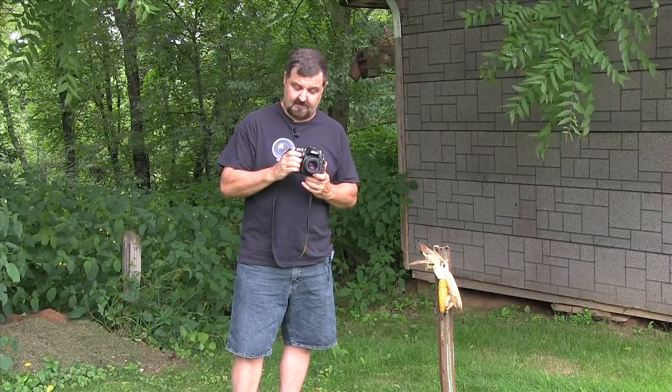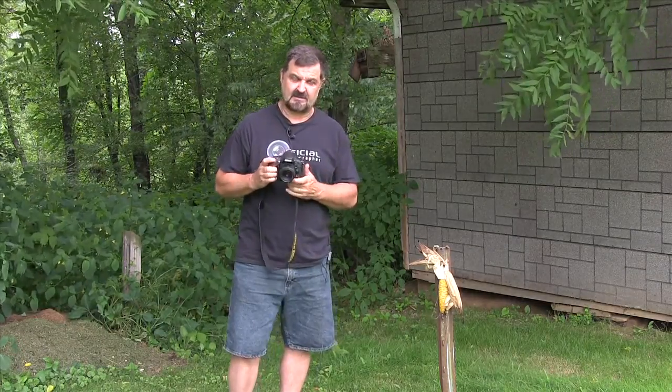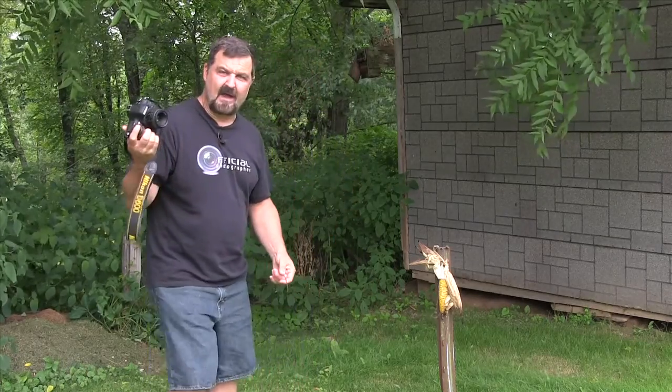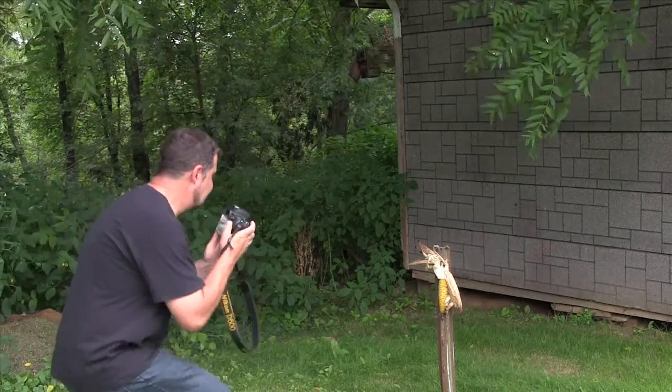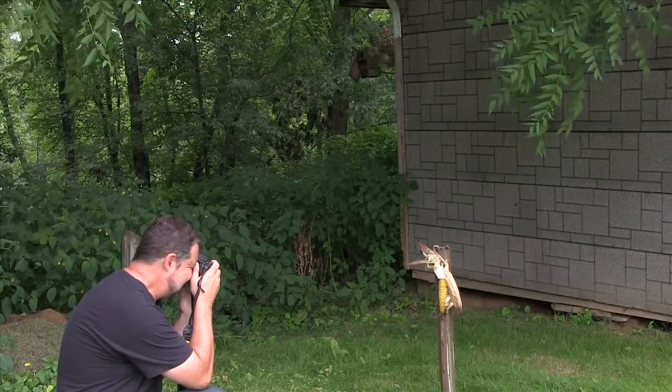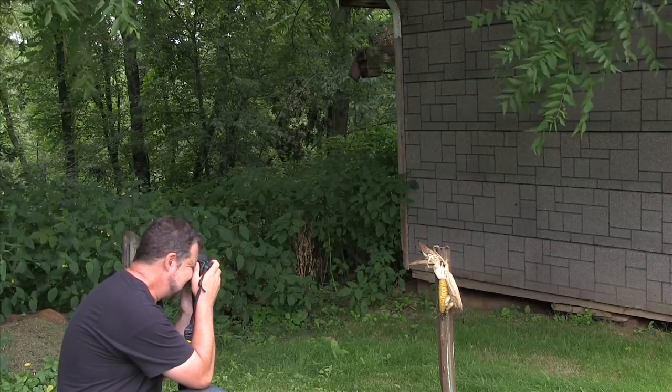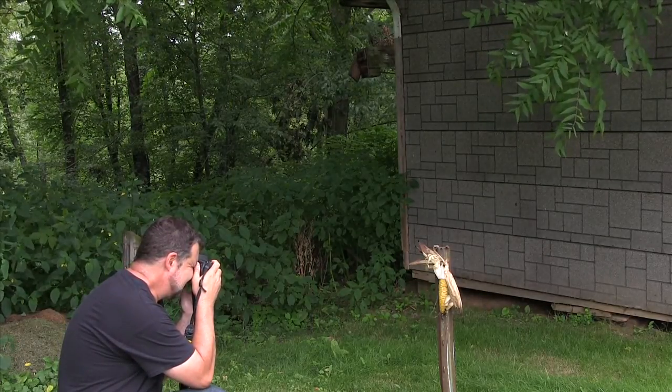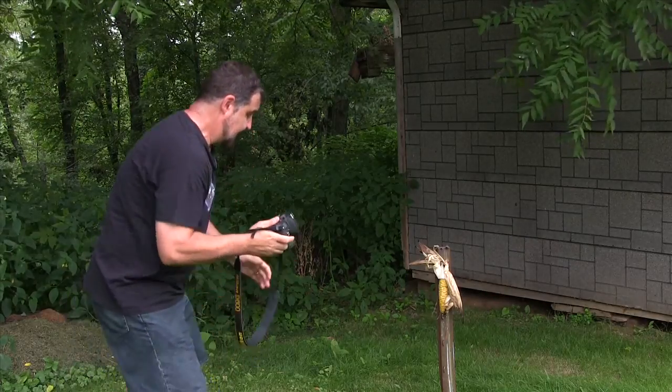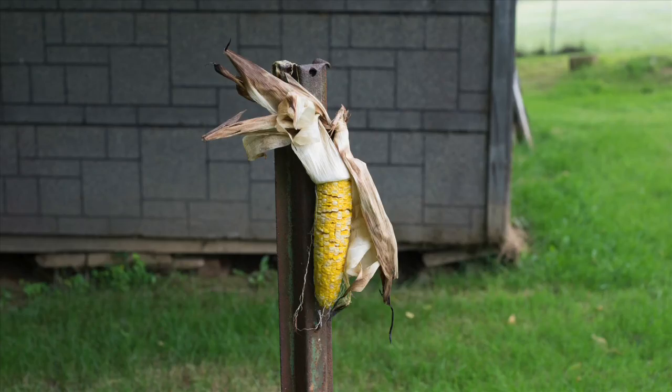We'll go back up like we did before to 5.6 and we'll take this shot. I'm going to move back from the subject a little bit. And now you can see in this shot that we're starting to pull more of this shed in behind the corn here.